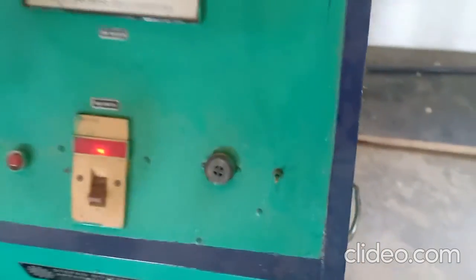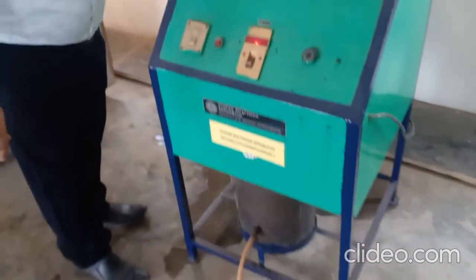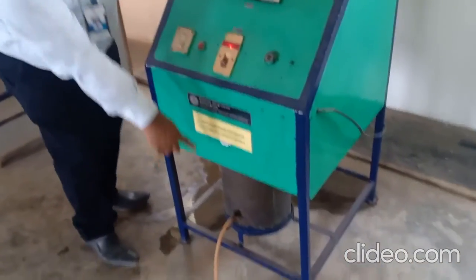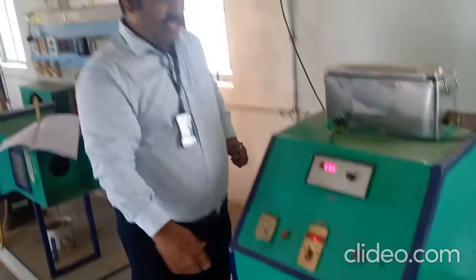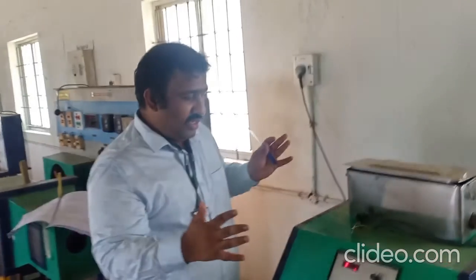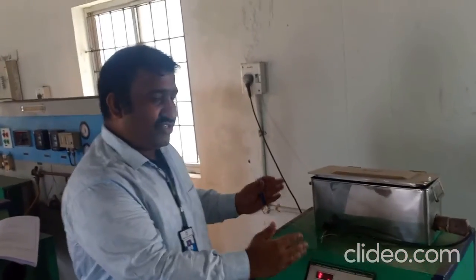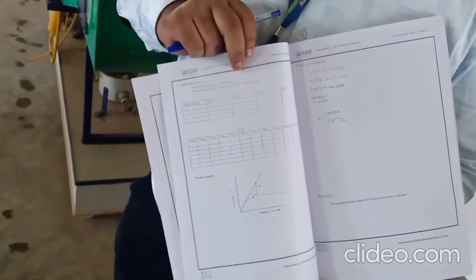After that we have to close this valve and open the other one to drain the water outside. Based on these test readings we have to do the calculation.